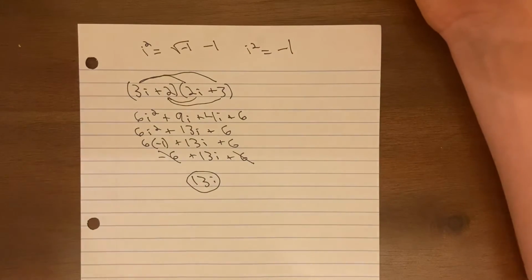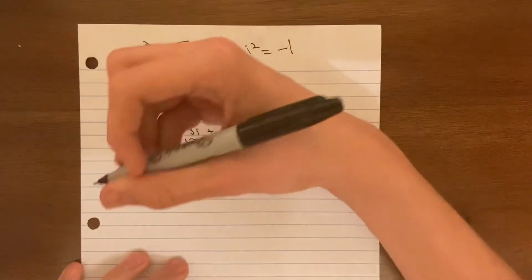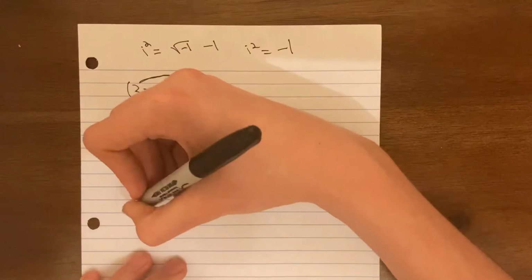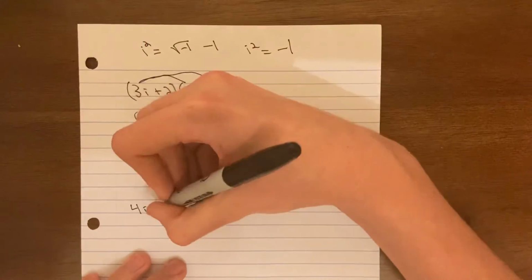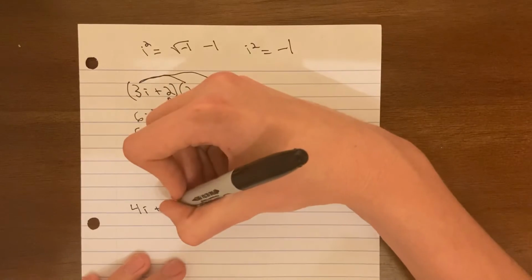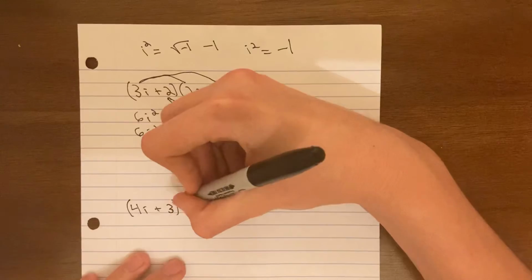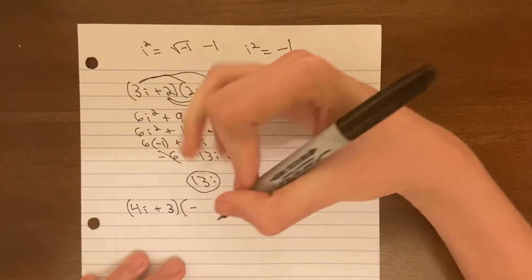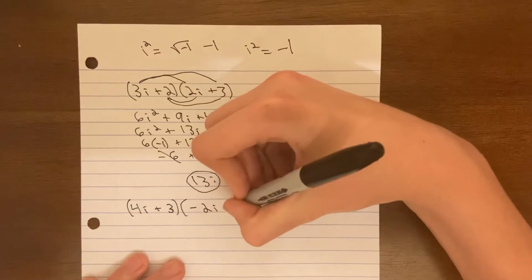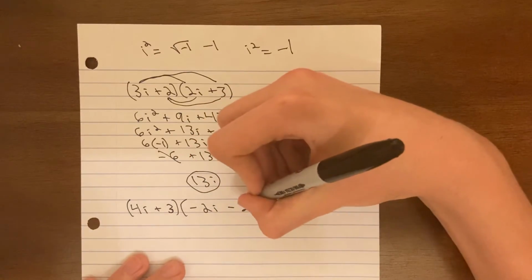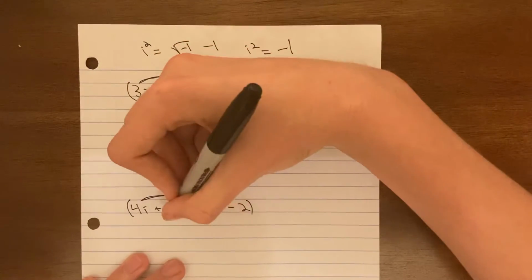All right, let's do this equation with some negatives. So let's do 4i plus 3, multiplied by negative 2i minus 2. Now let's do the sequence of multiplying.